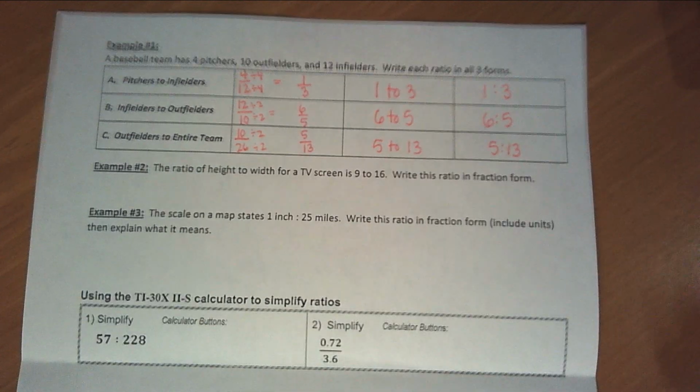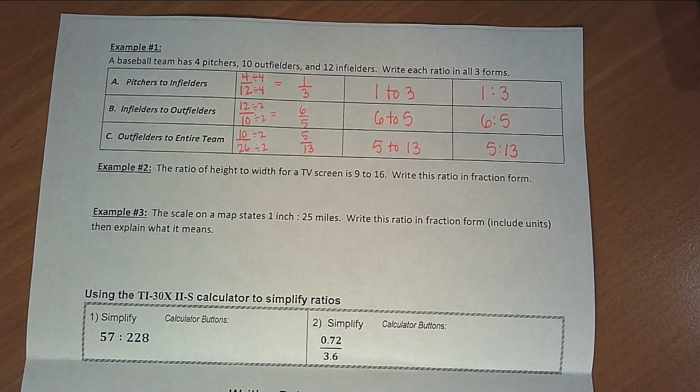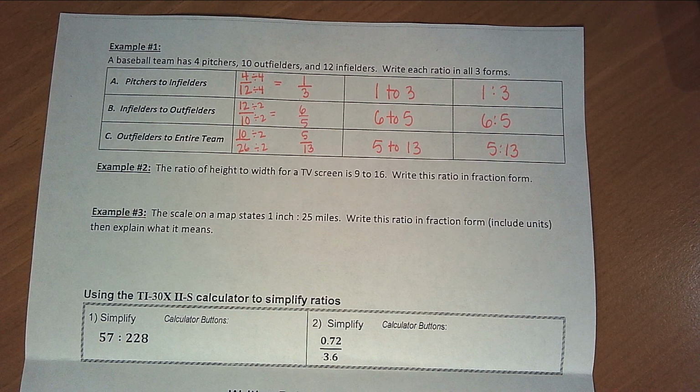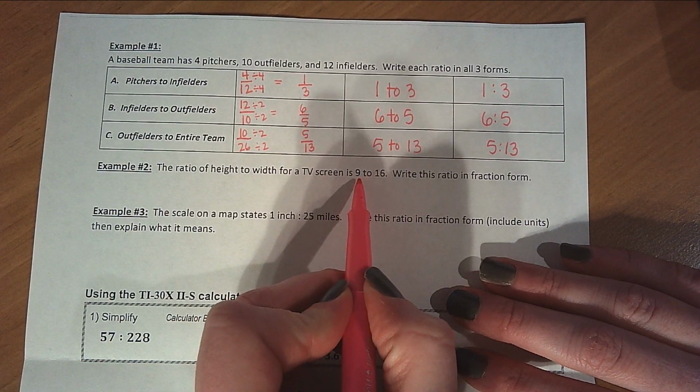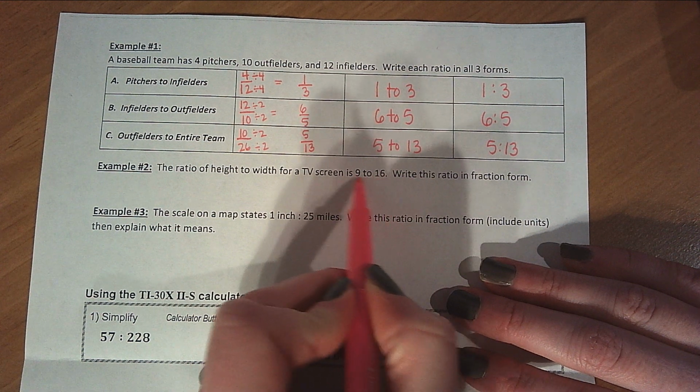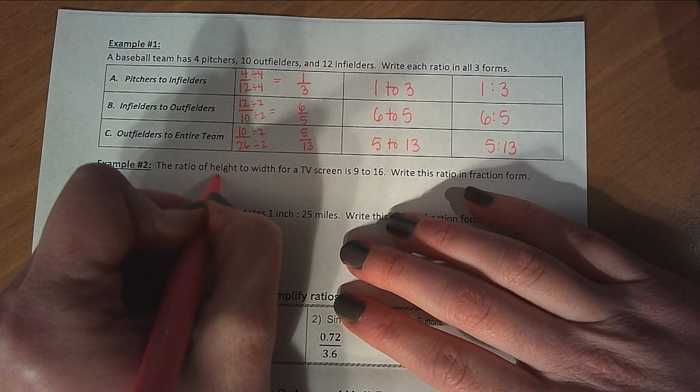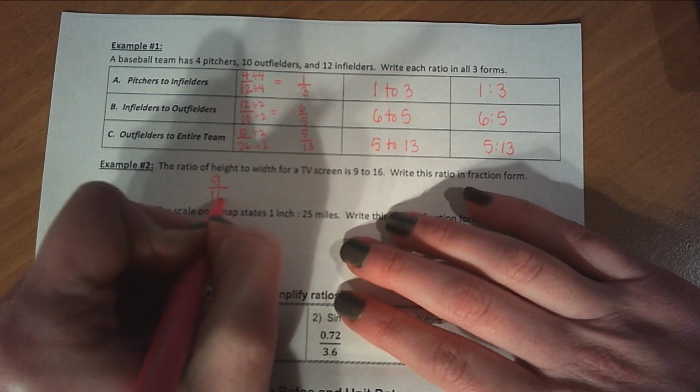Example number 2 asks us for the ratio of height to width for a TV screen, that is 9:16, and it wants us to write this ratio in fraction form. So the ratio of height to width is 9:16. Here it is written with a colon. We're just going to write it as a fraction, 9/16.